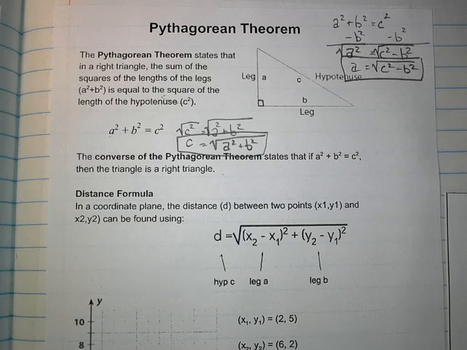Type in 1 squared plus 2 squared equals 3 squared. It's false, right?